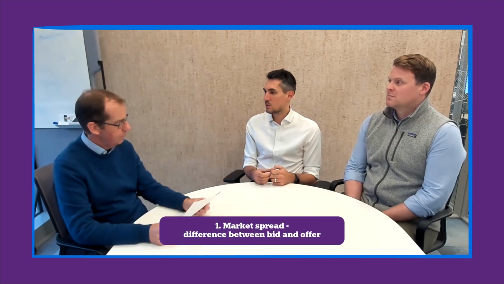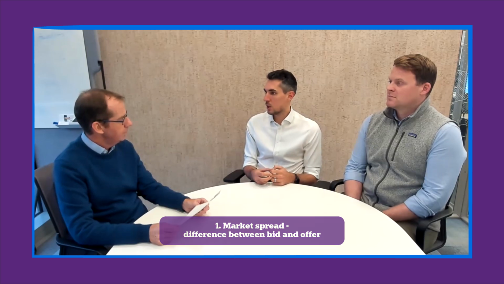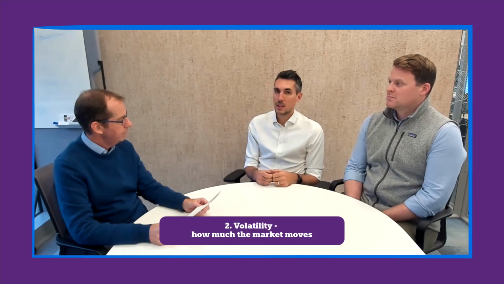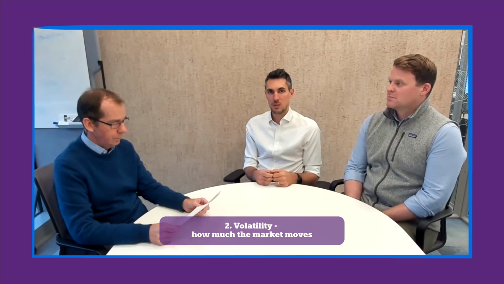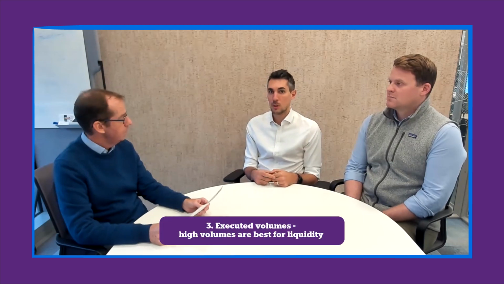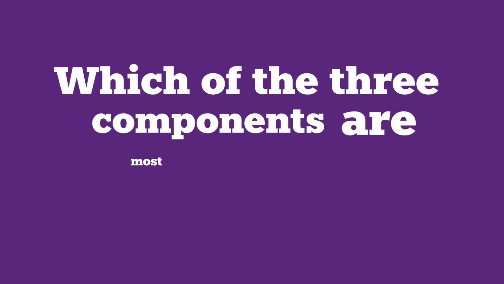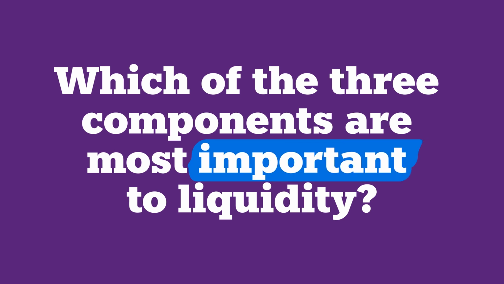The second is volatility, so how much the market moves, where higher volatility is typically worse liquidity. And the third is executed volume and transactions, where lower transactions and lower volumes are typically also bad for liquidity. So, which of these three is dominant, if there is one? Considering your spread is typically a reflection of liquidity, I would say that market spread is the most important, if I were to choose one.